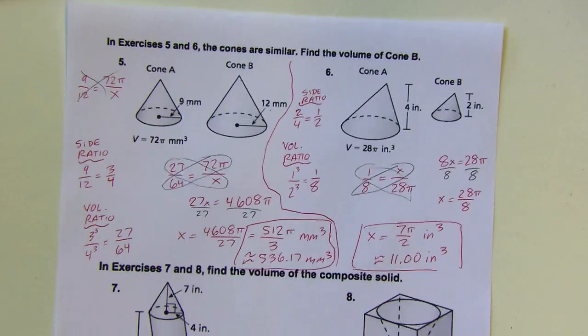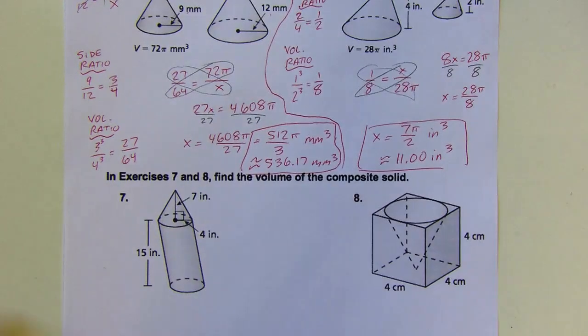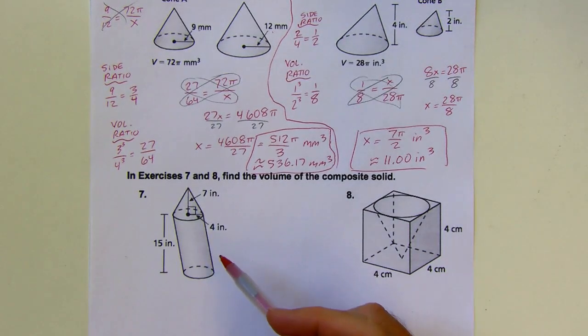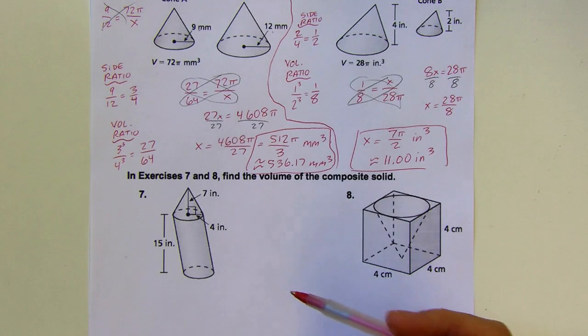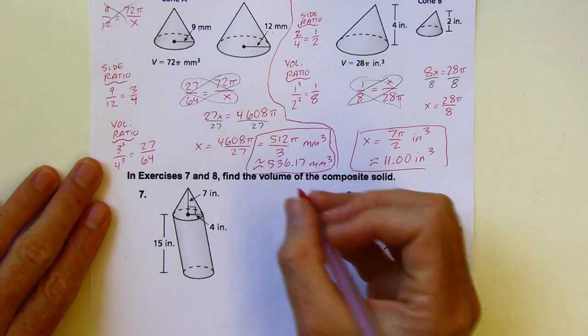Okay. All right. Next up, we've got some composite solids, and that just means we have two different solids put together. So for volume, all you have to do is find the volume of both components and then add them together. So let's find the volume of the cone.